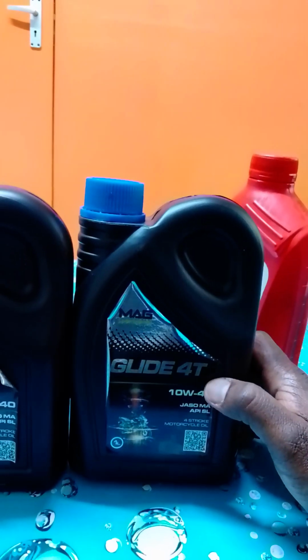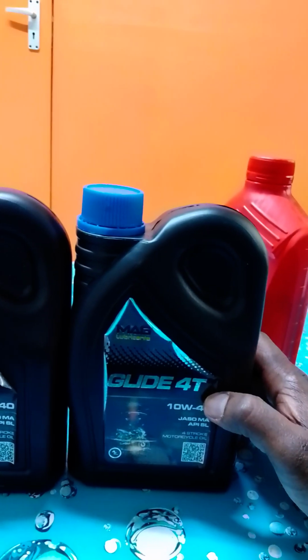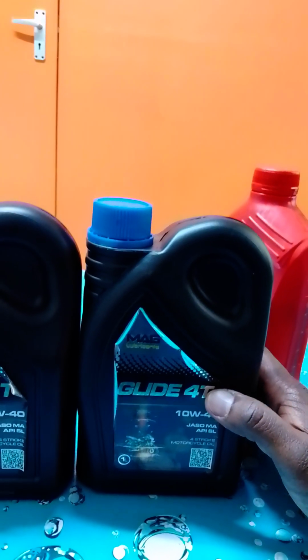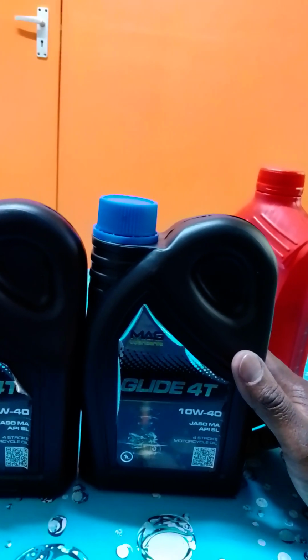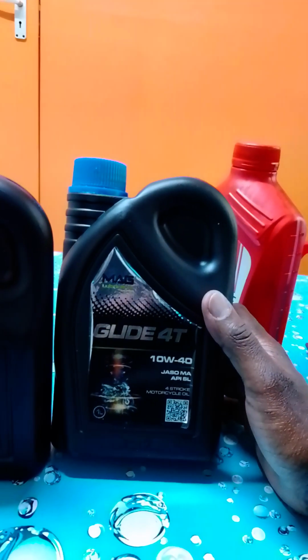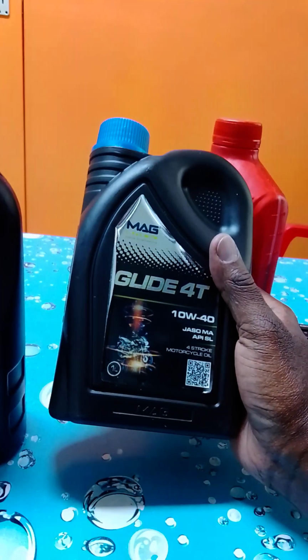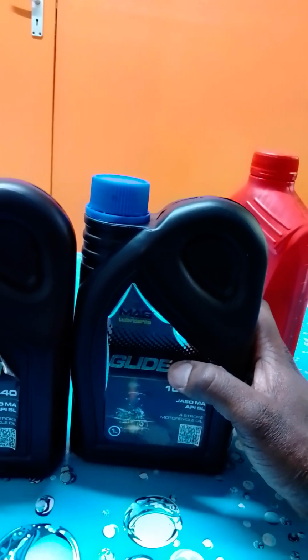The engine does not heat up as it used to. Changing gears is very smooth. The clutch feels very nimble, running smooth. I basically have no issues with this oil, and it is one oil that I can recommend easily for use in your 4-stroke motorcycle.